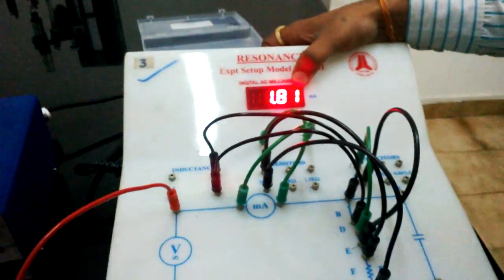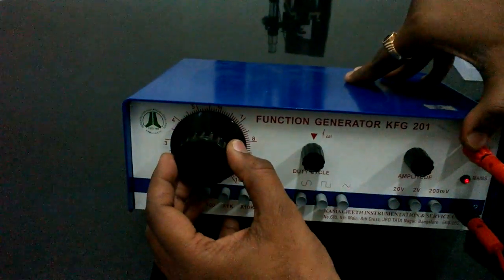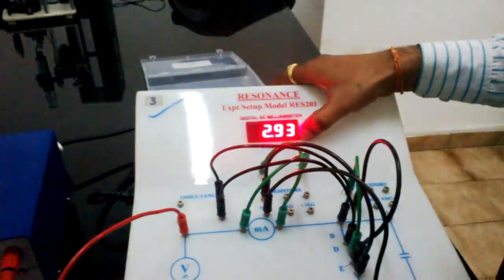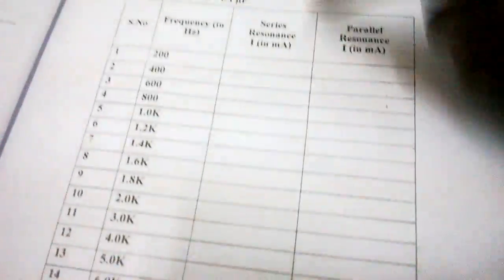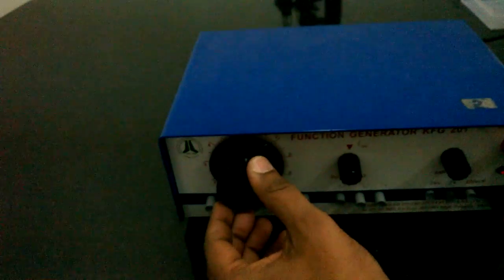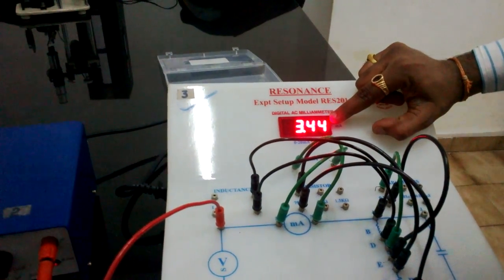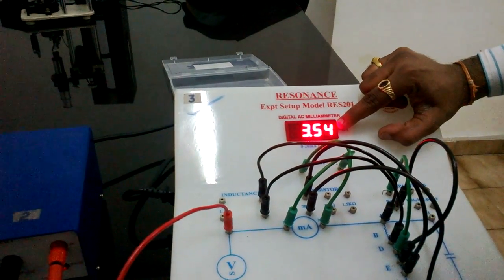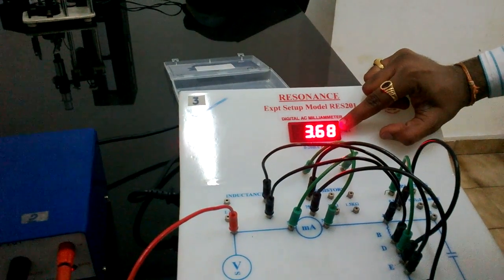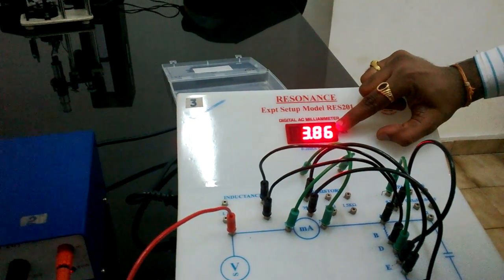Next keep it at 400, see the current obtained and note it down, and keep it at 600, see the current and note it down. If you slowly keep on increasing, we find the current also increases. Once it reaches the maximum, again it will start decreasing.